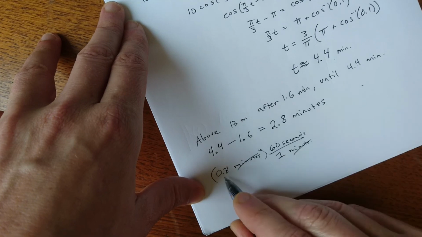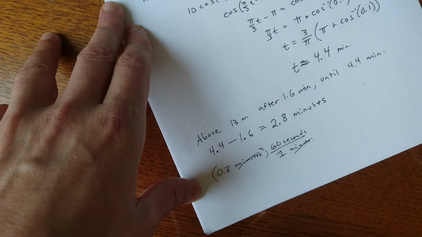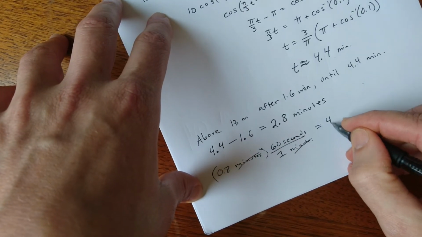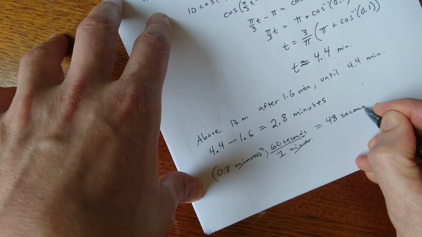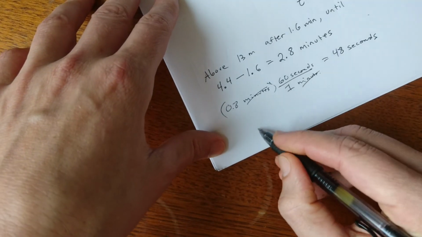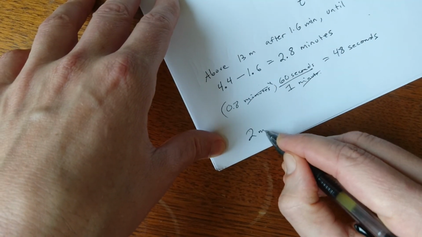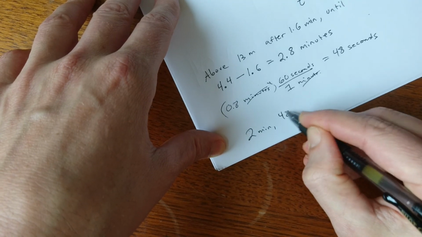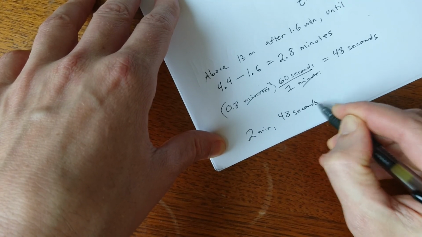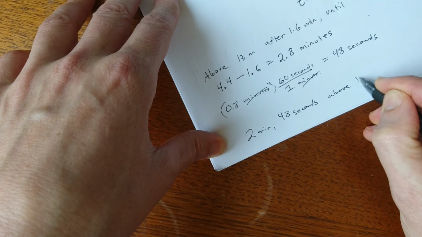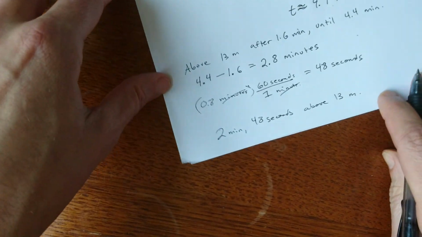Our units here cancel. We get 0.8 times 60 equals 48 seconds. So our rider will spend 2 minutes, 48 seconds above 13 meters.